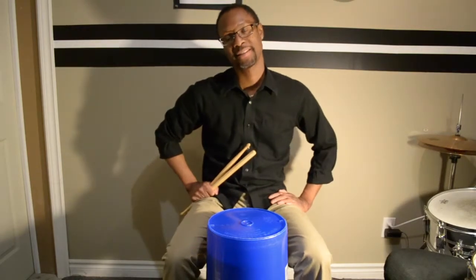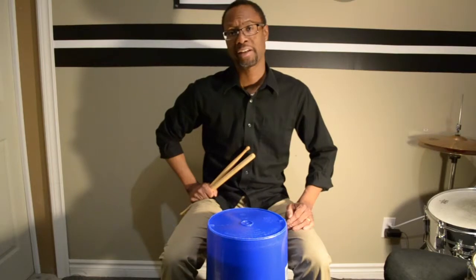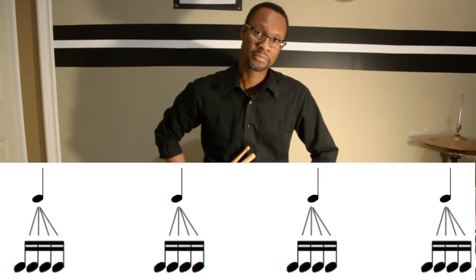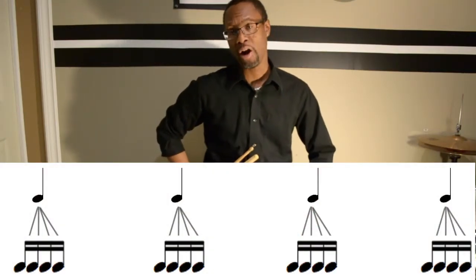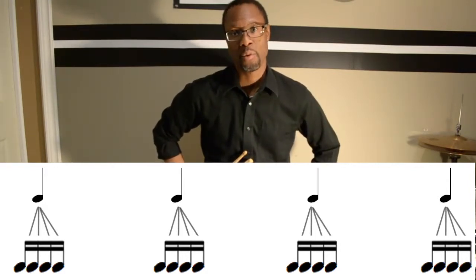Now, today's workshop, 16th notes. 16th notes, just like 8th notes, are played relative to the quarter note. For each quarter note, there are 4 16th notes.